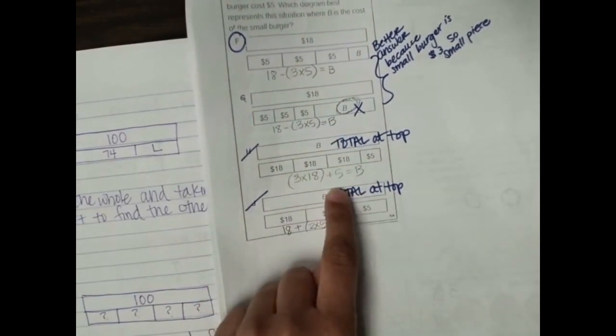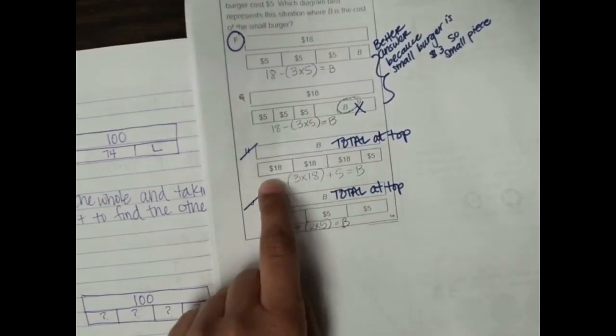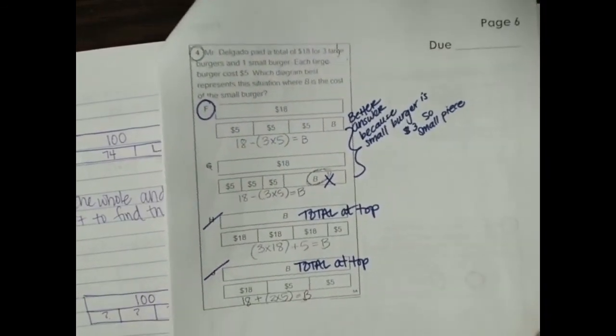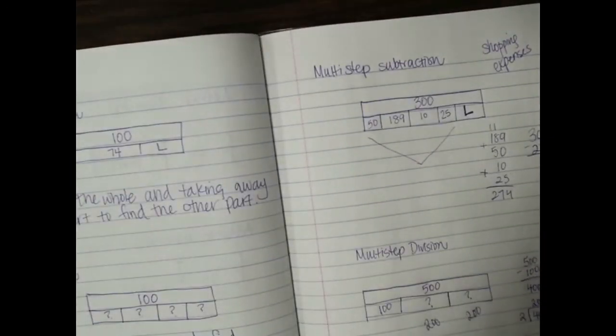Now, H and J are wrong because, again, total should be at the top, and the cost of a small burger wouldn't be more than what they spent as the total, okay? So the more you see these, the better you're going to get, but I just wanted to give you an introduction.